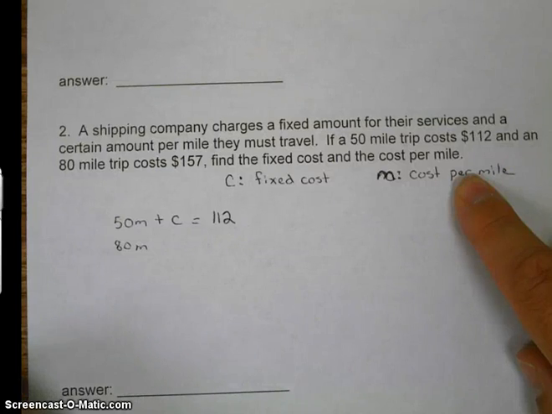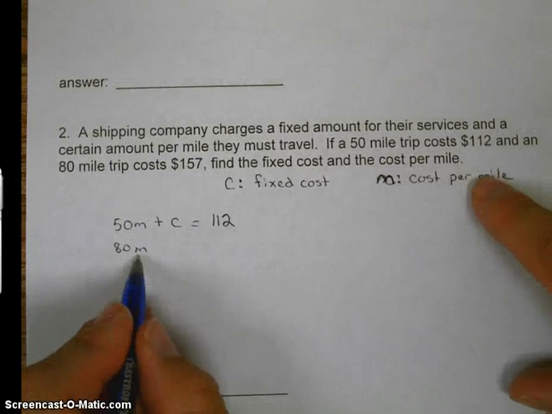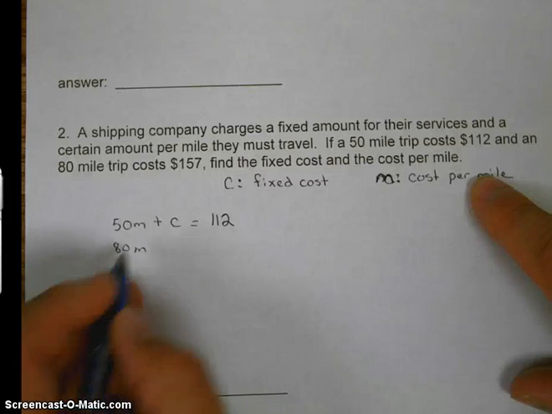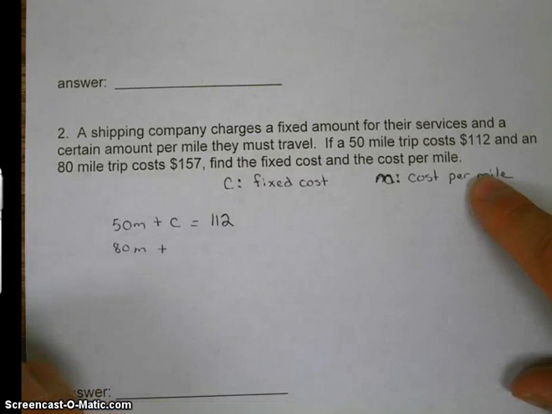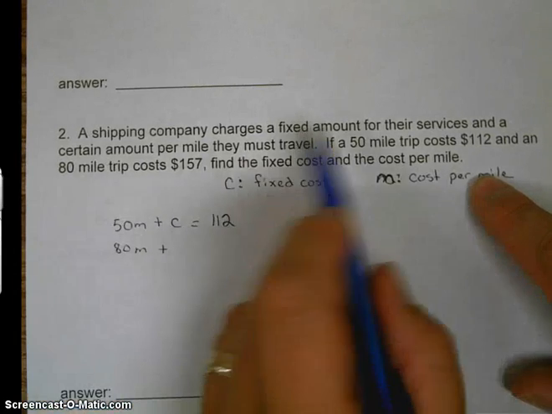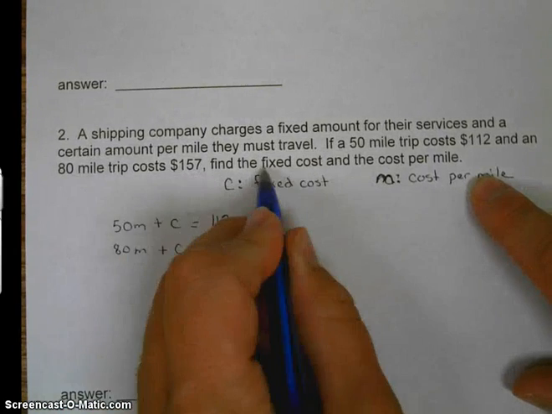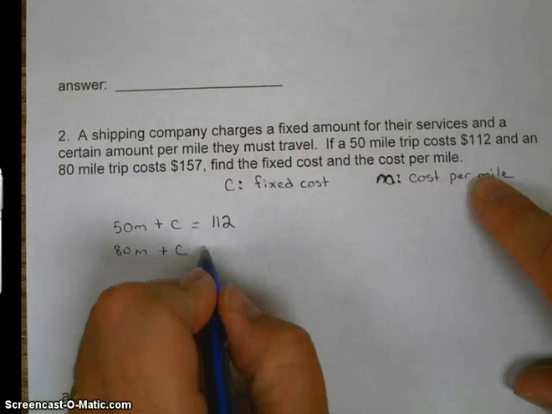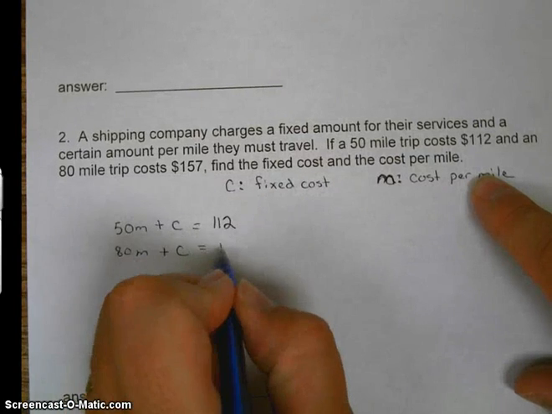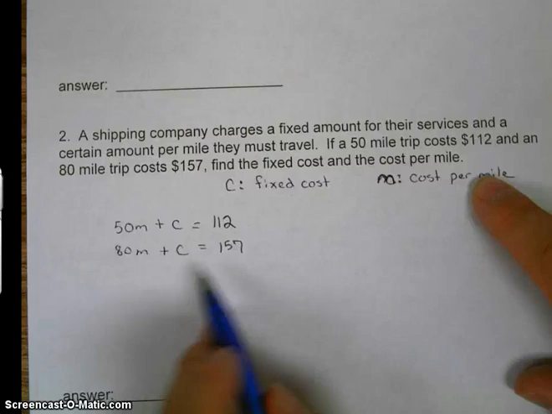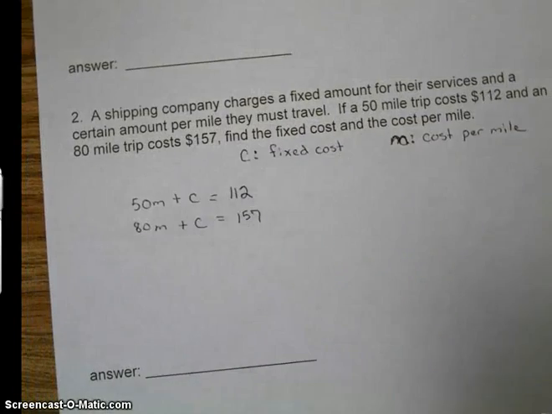So again, if the cost per mile was $1, it'd be $80 plus the fixed amount they charge for their services, which we do not know, equals $157. That's the total trip cost. And we have formulated our system of equations.